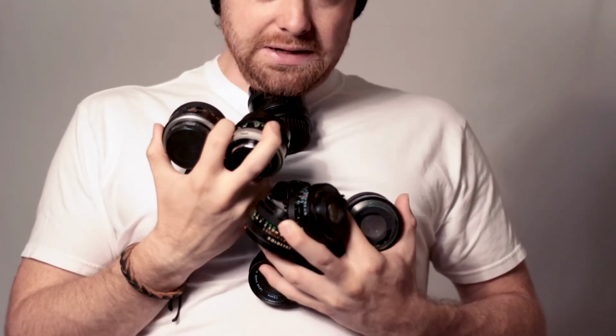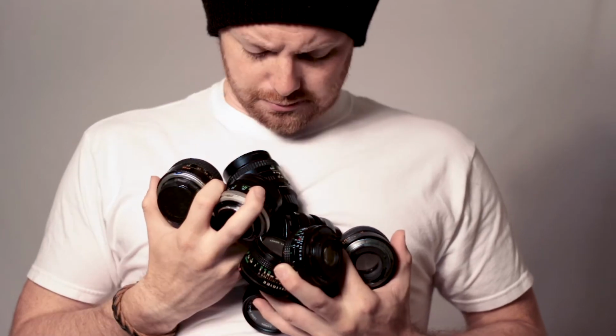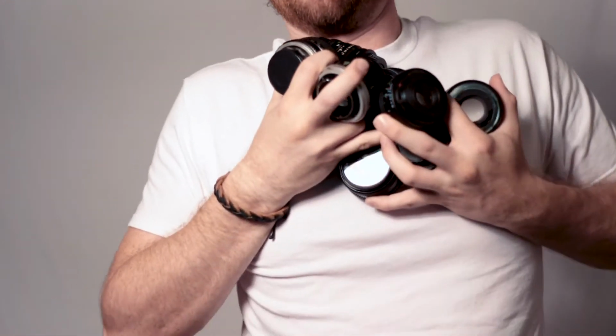I have so many 50mm, hang on. Every single one of these is a 50mm. That was a cheap one, that's okay. Every single one of these is a 50mm that's under f2. And that's amazing, guys. I'm gonna drop all these, I just know it.